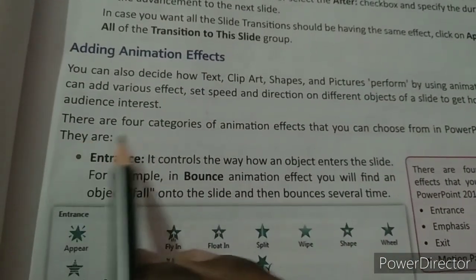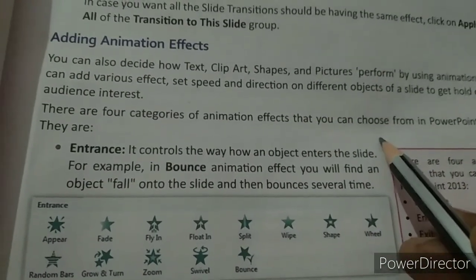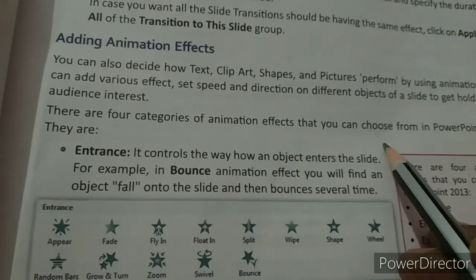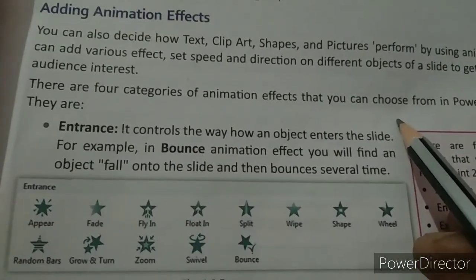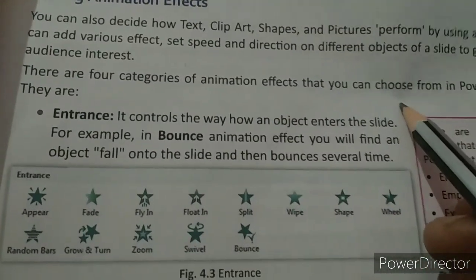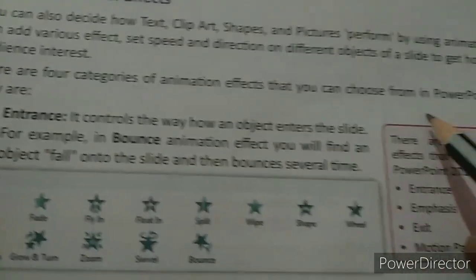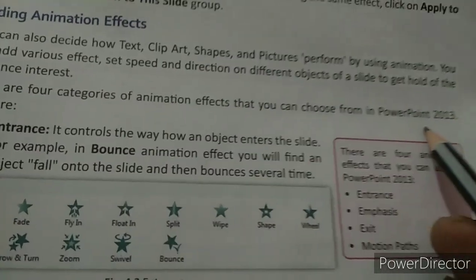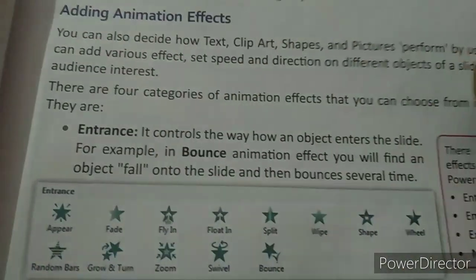Now, what are the four categories of animation effect that you can choose? I have already told you there are four events: entry, emphasis, exit, and path. So in these things we can create the effects that you can choose from in PowerPoint 2013. They are entrance.